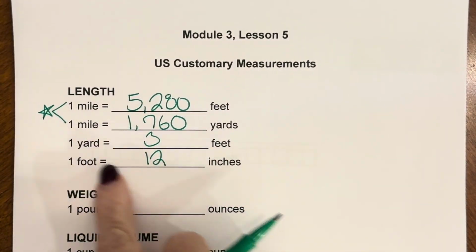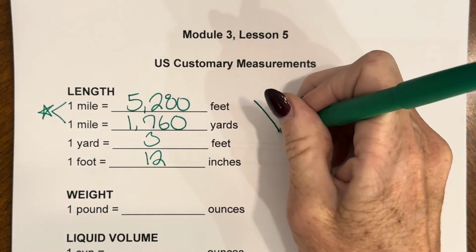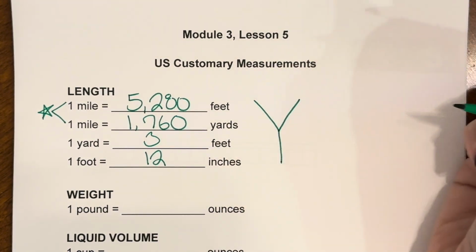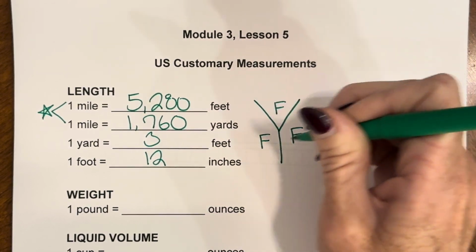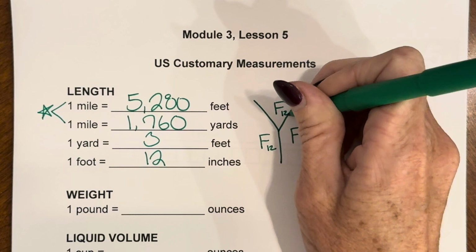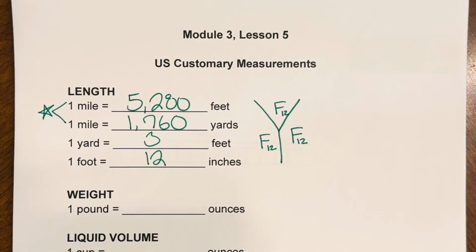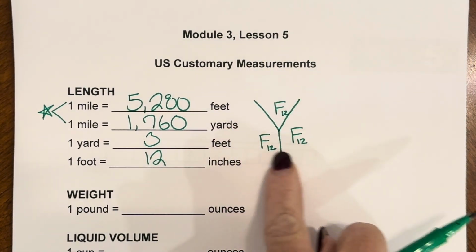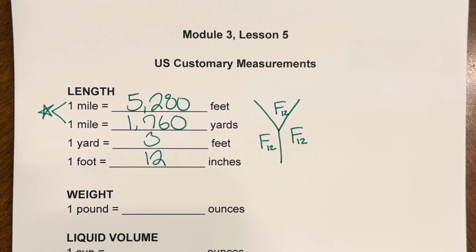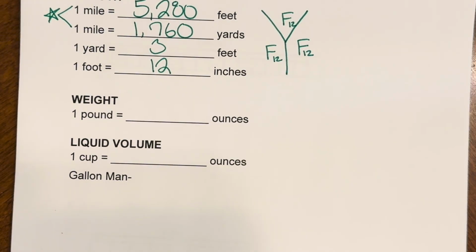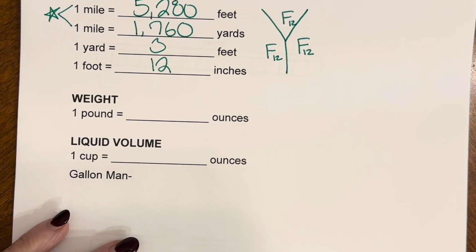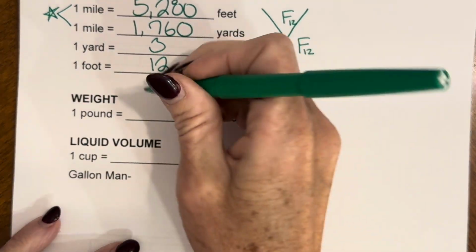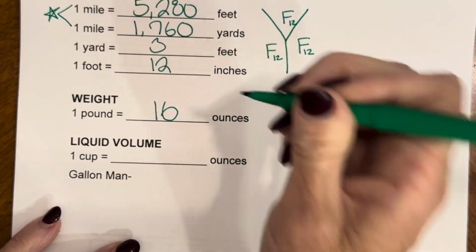So for these measurements, I sometimes draw a picture to help me remember that 1 yard is equal to 3 feet and each foot is equal to 12 inches. So I use this sometimes to help me remember those measurements. Okay, for weight, the metric system uses grams. We use pounds and ounces. So 1 pound is equal to 16 ounces.